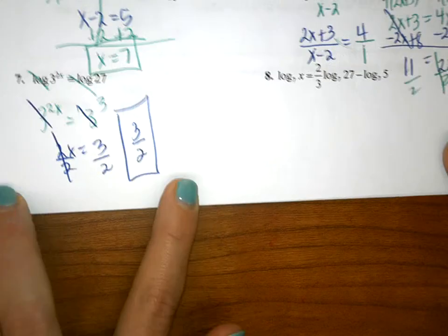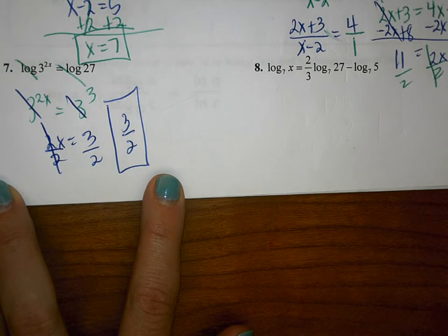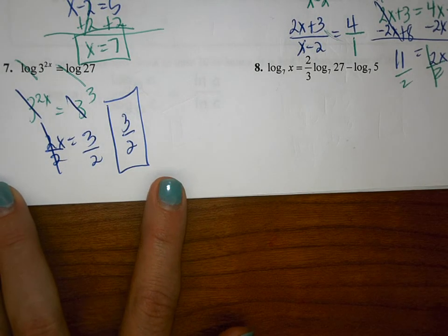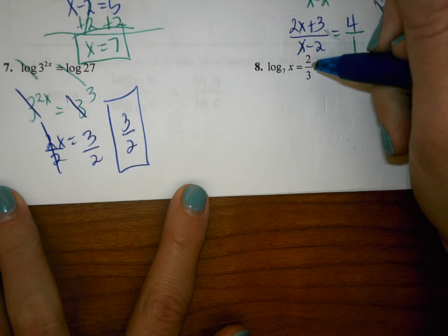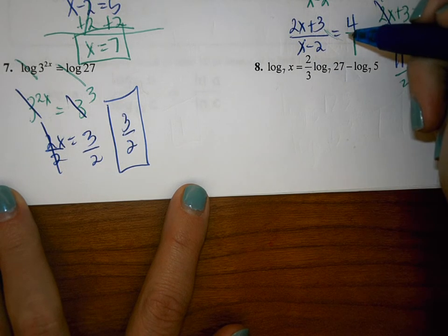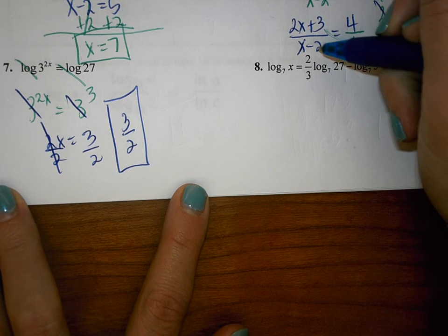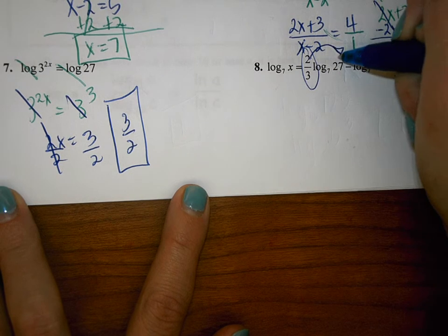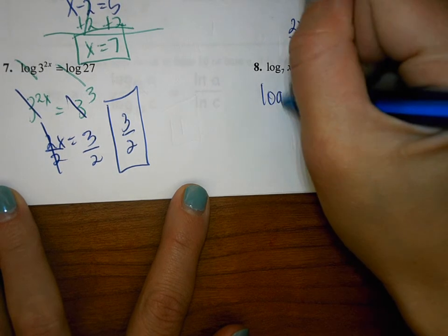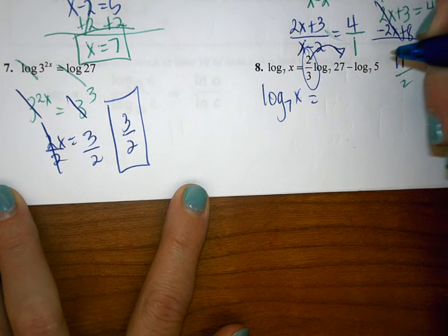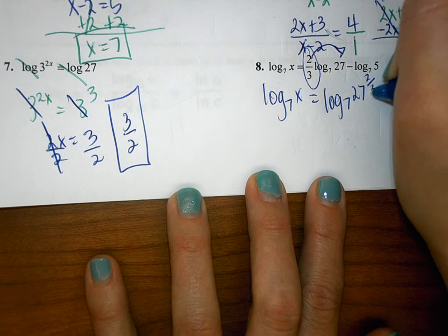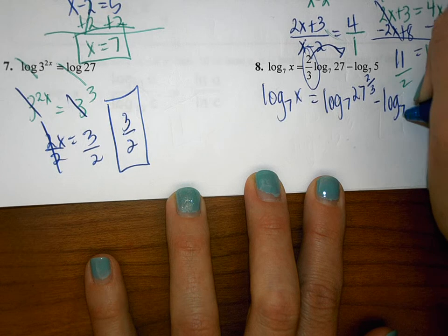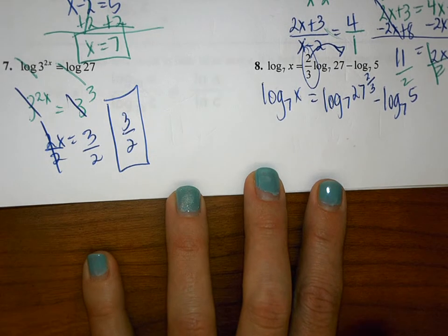Okay. Example 8. First step is to do what, McKenna? To get it into a fraction. Before that. Oh, drop the logs. Before that. Move that 2 over 3 to become an exponent. Good. 2/3 becomes an exponent. So I'm just going to rewrite this. Log base 7 of x equals, and then we have log base 7 of 27 to the 2/3 minus log base 7 of 5. Could I simplify 27 to the 2/3?